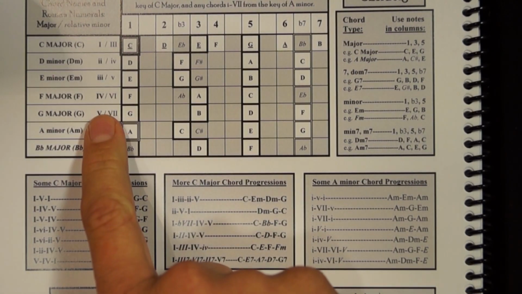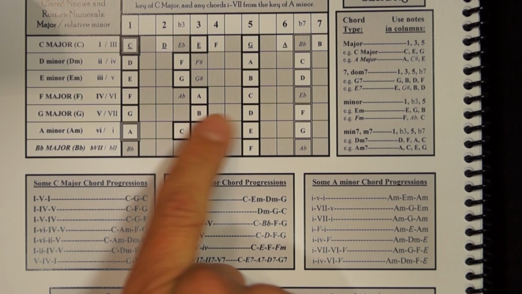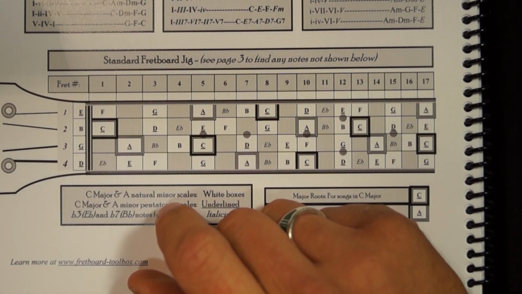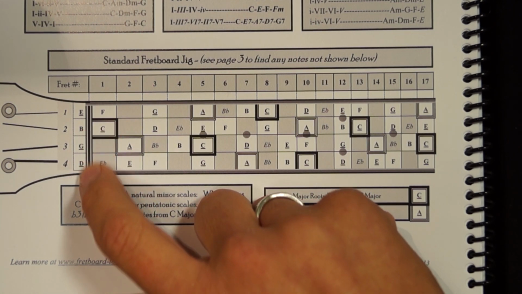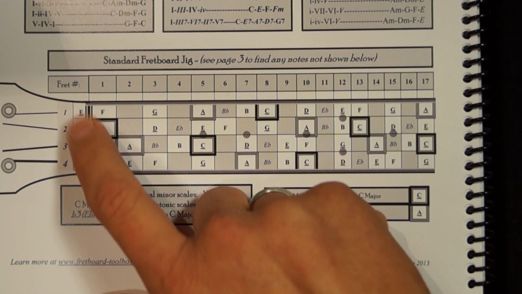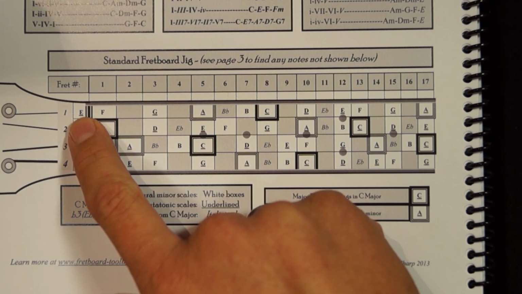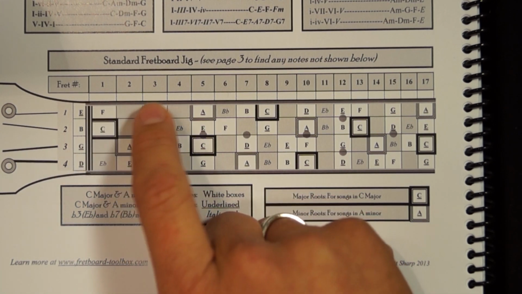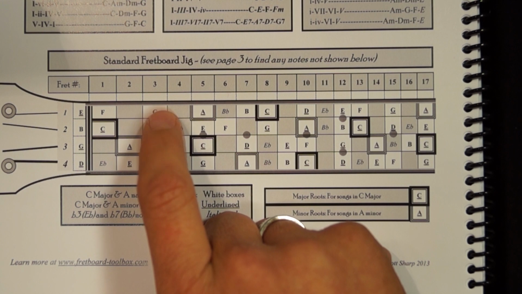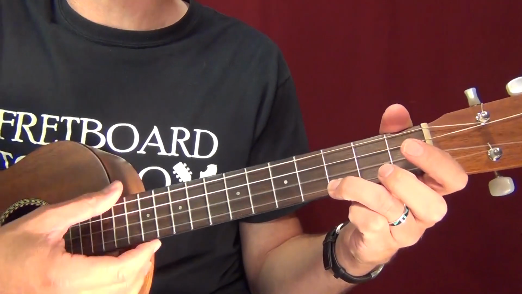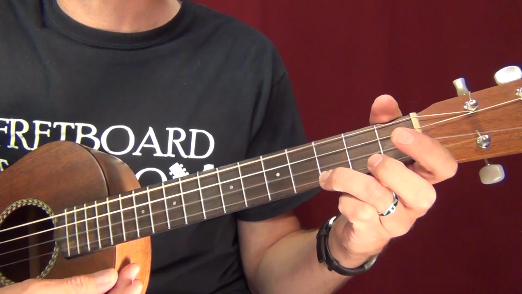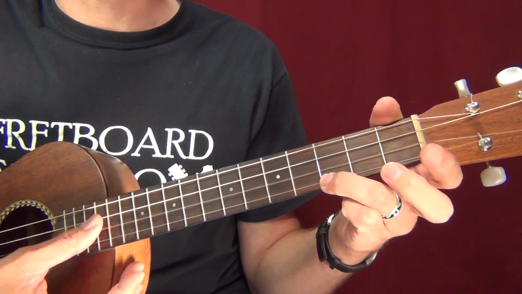If I want to play a G major, the 5 chord, then that's going to be made of the notes G, B, and D. So if I want to find a G major chord, here I've got D, G, B already, which are G, B, and D notes, but I don't want an E because that's not a G, B, or D note. But there is a G here on the 1st string, 3rd fret. So G major is real easy on a baritone ukulele because you only need 1 string.